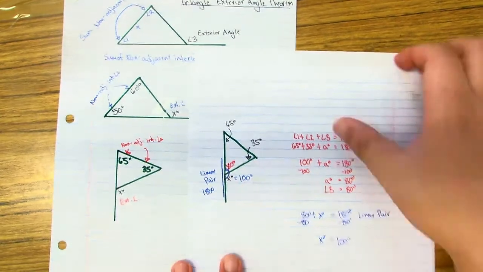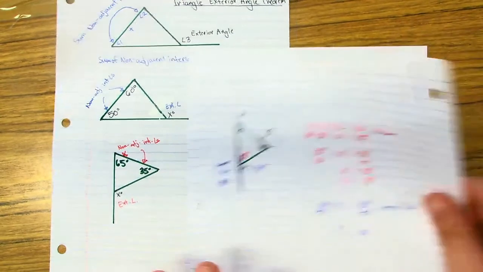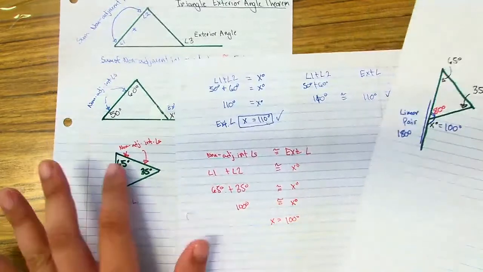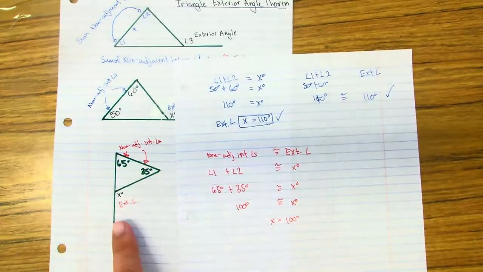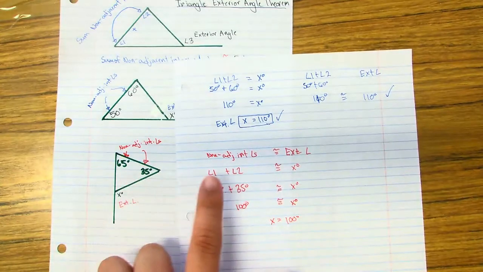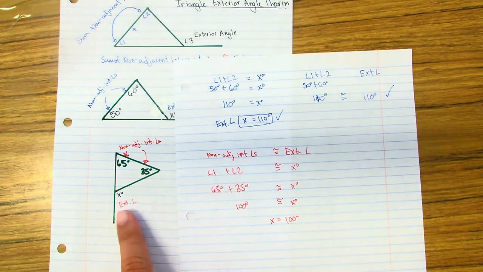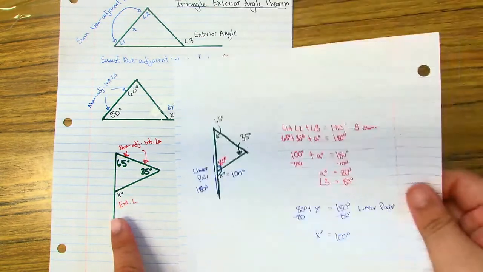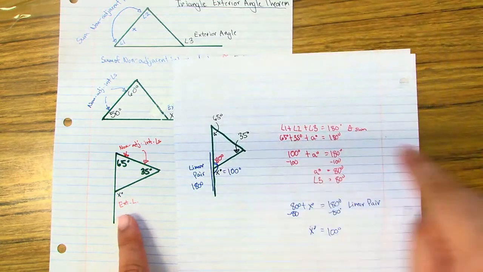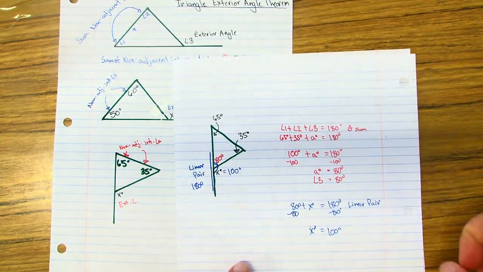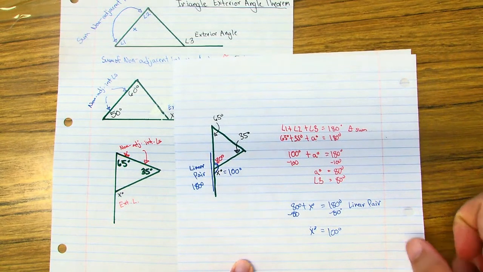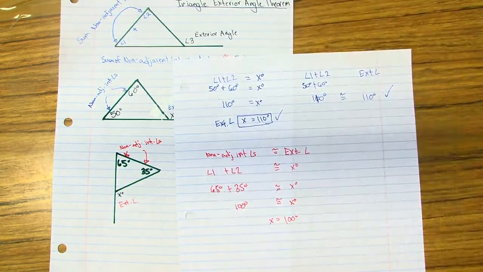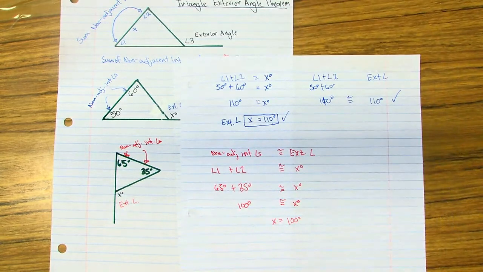Compared to you doing just this, right? If you found the non-adjacent interior angles, you just add the two non-adjacent interior angles to equal 100. It'll be congruent to the exterior angle, which equals 100 as well, right? Compared to this one, it's kind of long, more steps. But is it wrong though? No, it's another method in solving the problem. It's really up to you on what approach you want to go about it.